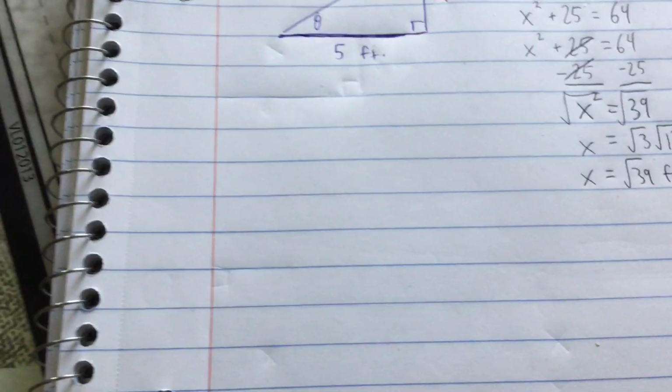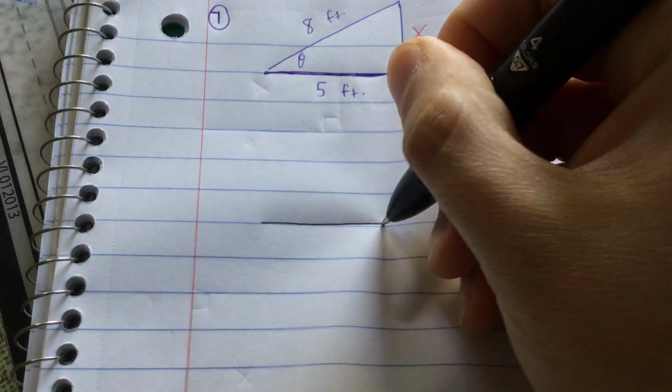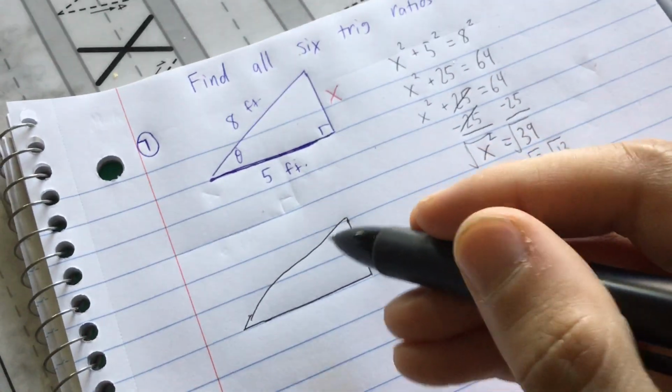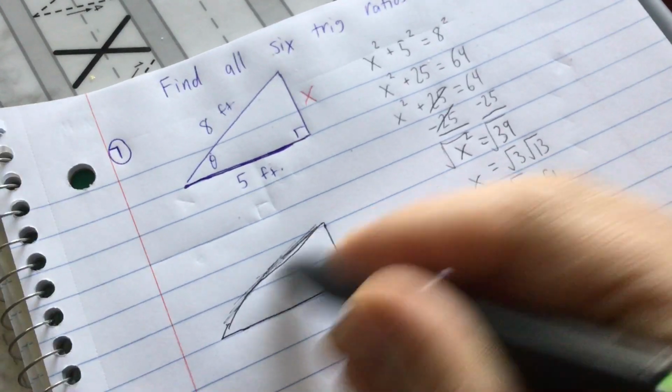So I'm going to update my triangle because I like everything in one place. I'm sorry about it, it's a little bit sloppy. I'm holding the iPad with my left hand. All right, let me just, did I make it worse or make it better?